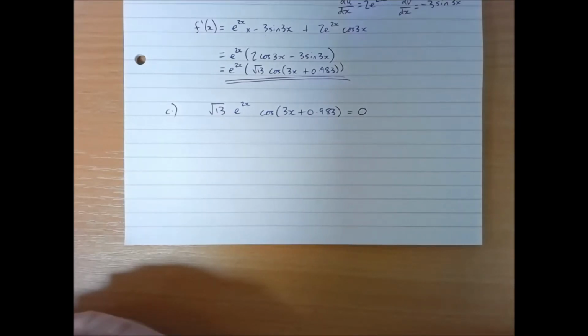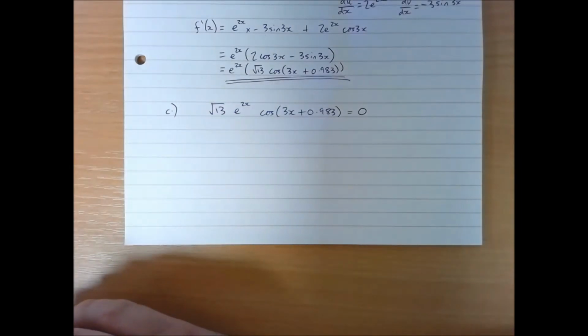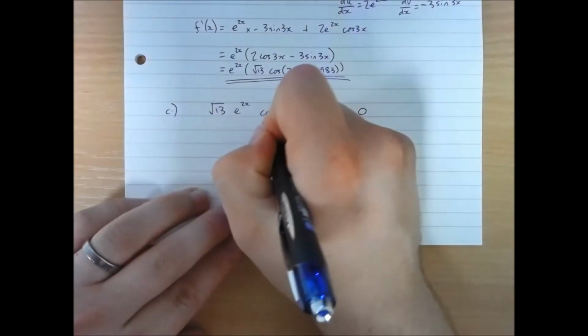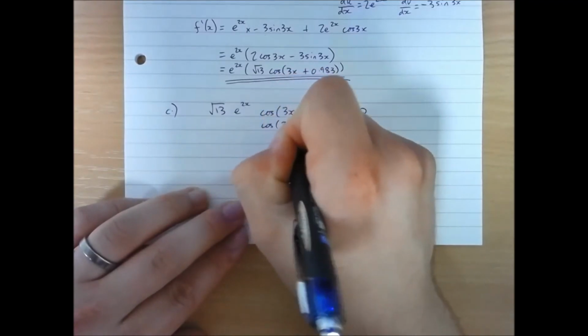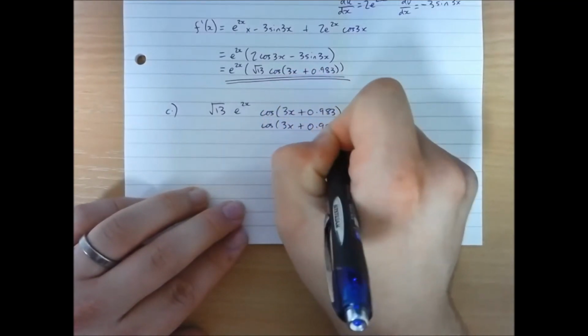Now I can divide by root 13, because 0 divided by root 13 is 0. I'd have a bit more trouble dividing by e to the 2x, because I'm not allowed to divide by 0. Fortunately, an exponential curve like e to the power of 2x can never equal 0, it can only ever be positive, so I can divide by this term, and just leave myself with cos(3x plus 0.983) is equal to 0.